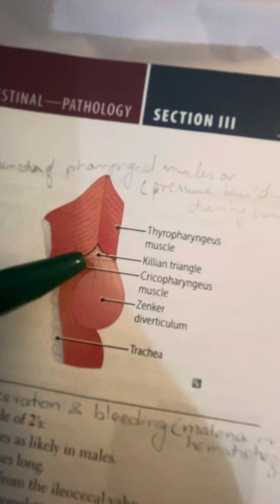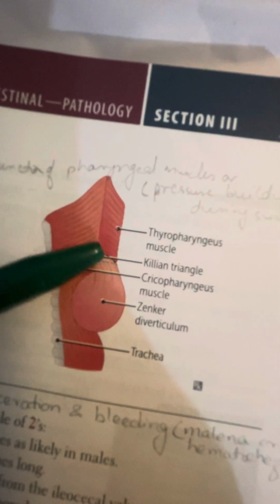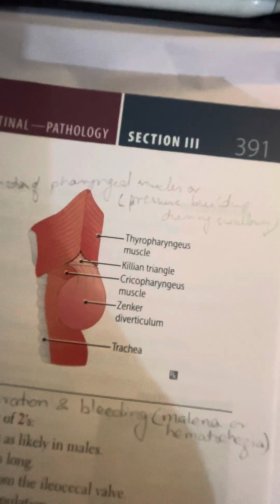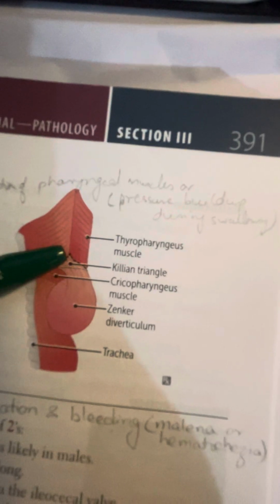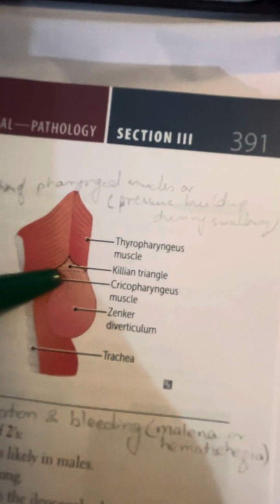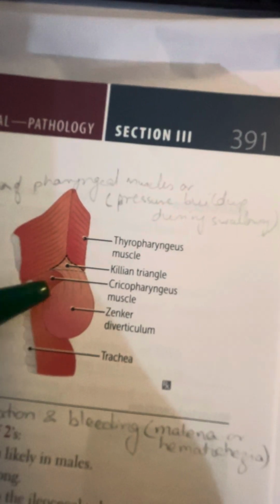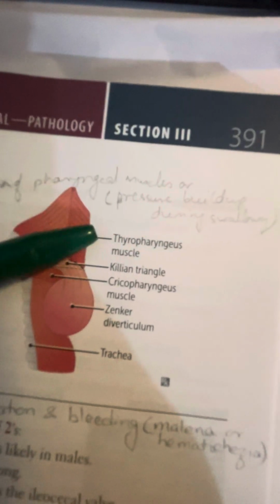And from this defective triangular area, the diverticulum develops. That is the false diverticulum. It bounces out from this defective wall, and this is Zenker's diverticulum, and this is the esophagus, and this is the trachea. So this is how it develops.